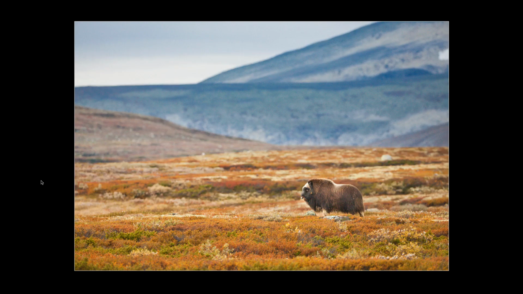Another example, here is a muskox in Dovrefjell, Norway, and it's wise to keep distance to these animals, and therefore a telephoto lens can be useful in these types of situations. And also I can compose so I have the landscape and the animal in the same image, and I can show the environment the animal lives in.